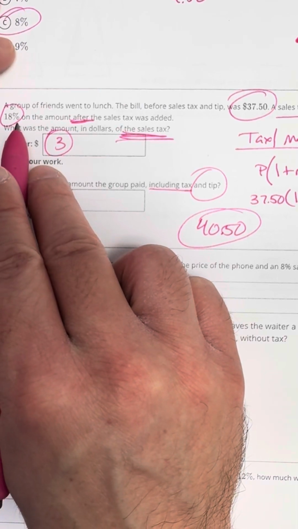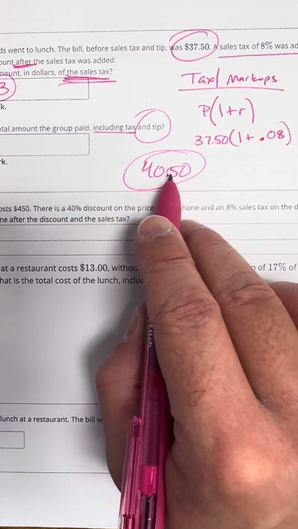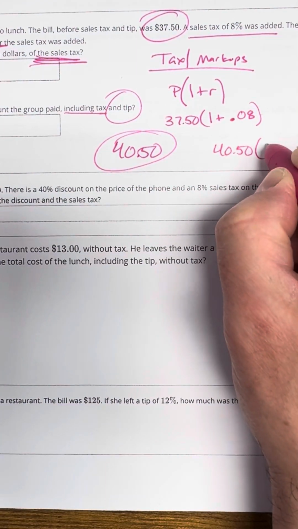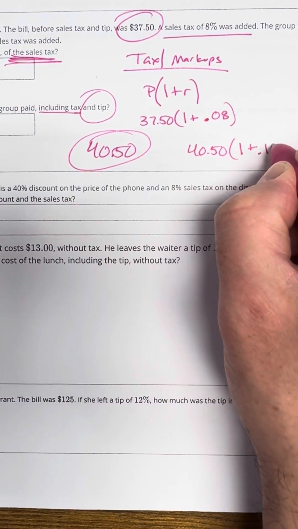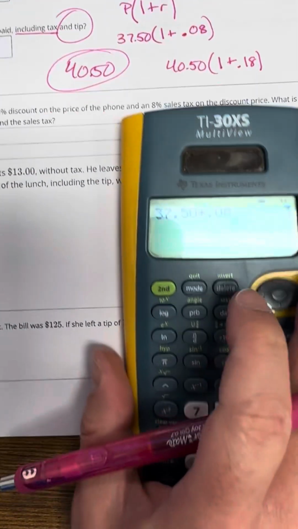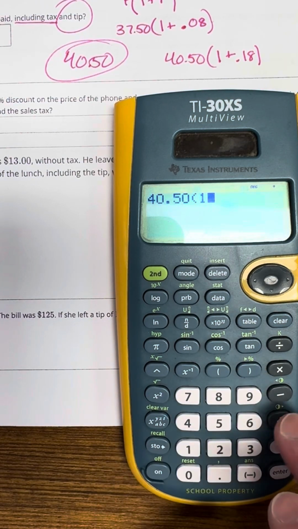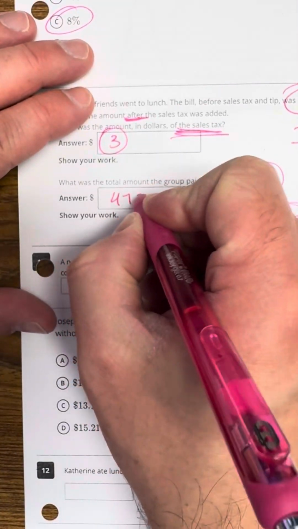The tip was 18%. So we're using the same formula, but now we're going to use this new number. So 40.50 is going to be multiplied by 1 plus the 18%, which is 0.18. Okay, so let's go ahead and do that. 40.50 times 1 plus 0.18, and that's $47.79. That is the answer to this problem.